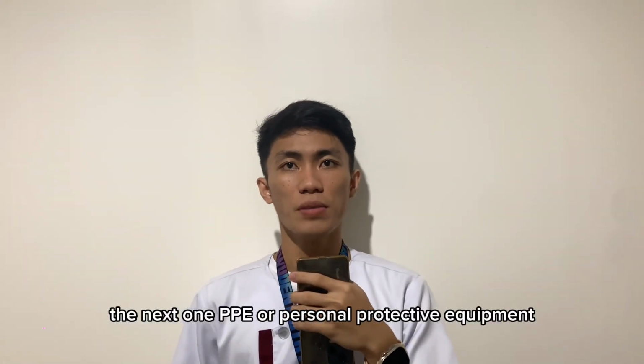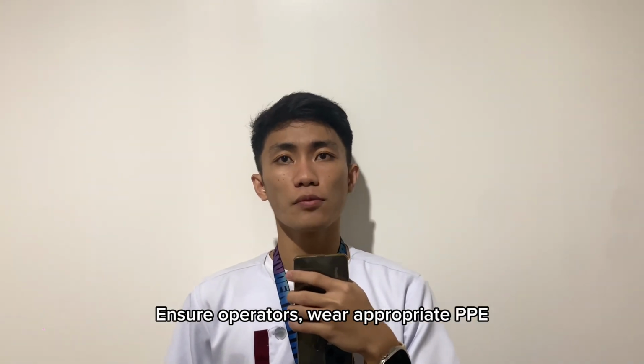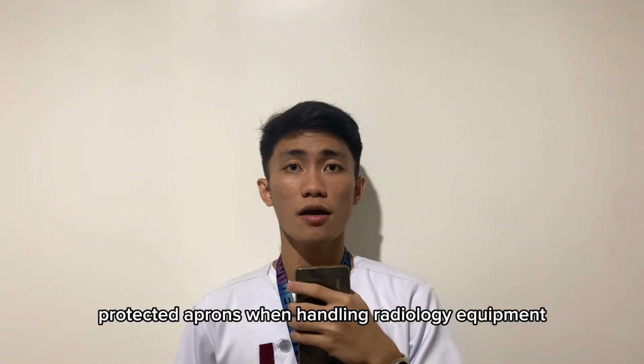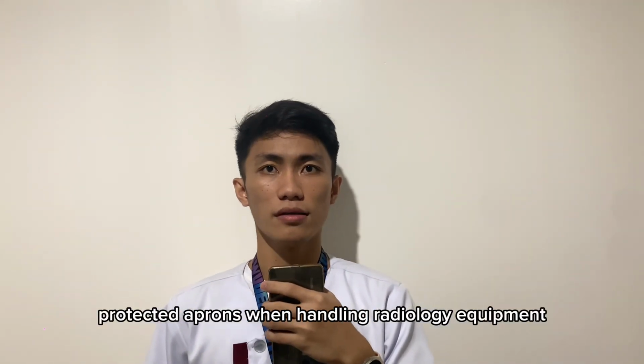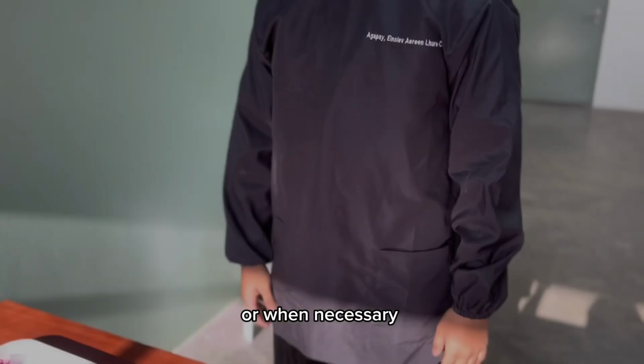The next one, PPE or personal protective equipment. Ensure operators wear appropriate PPE such as disposable gloves and protective aprons when handling radiology equipment. PPE should be changed between patients or when necessary.